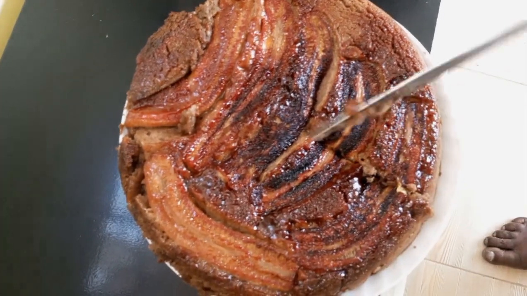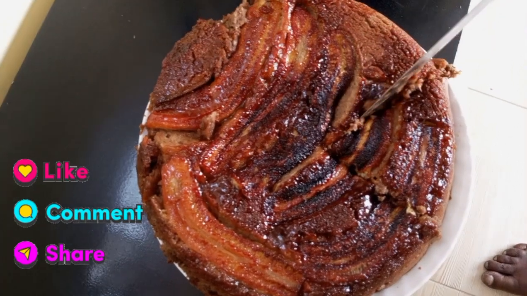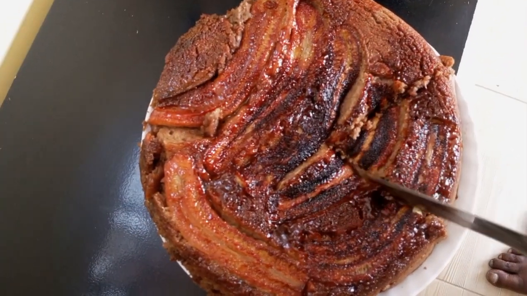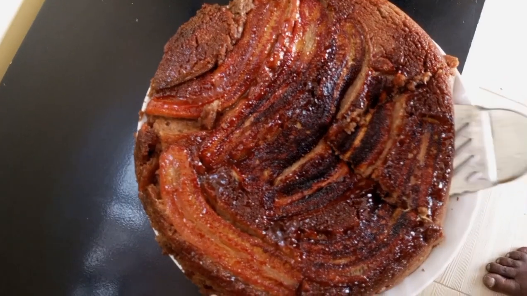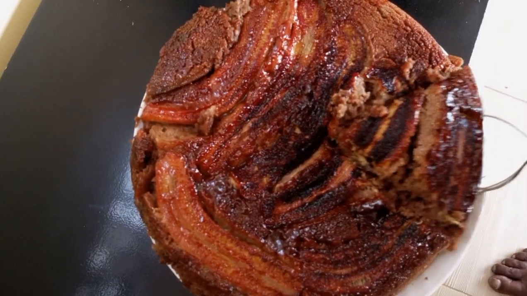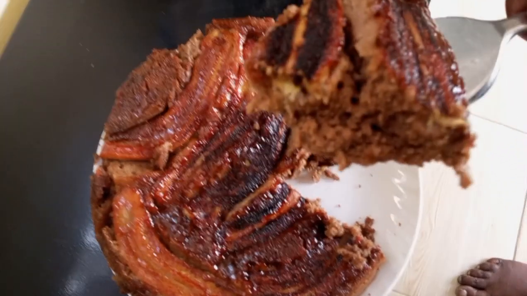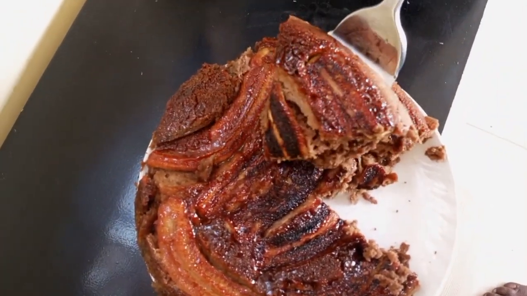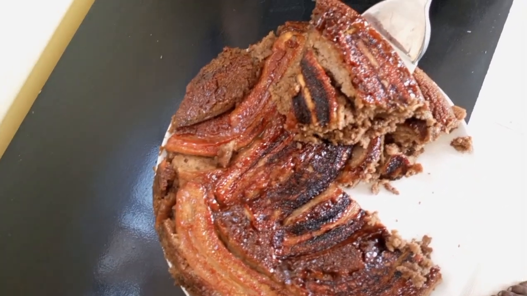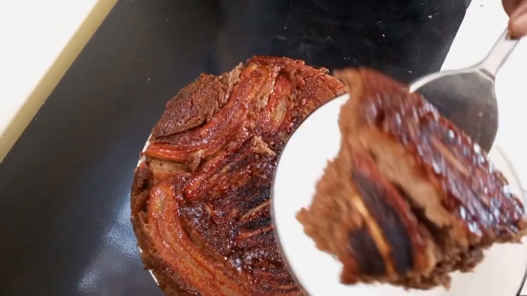Look at my spongy chocolate cake dessert. Oh, so spongy, guys. Look at this. So guys, take up this.